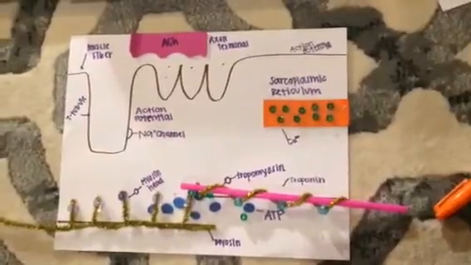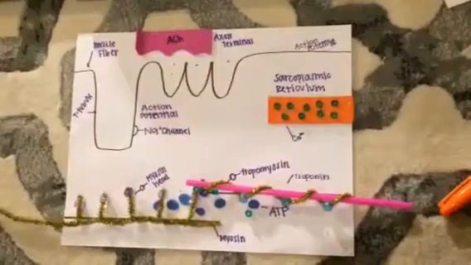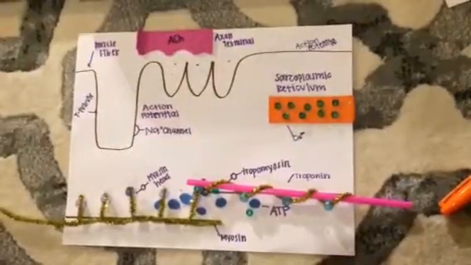Notice now when a person dies, there is no more ATP, oxygen, or glucose in the tissues. Since the myosin heads cannot detach, this results in stiffness, also known as rigor mortis.